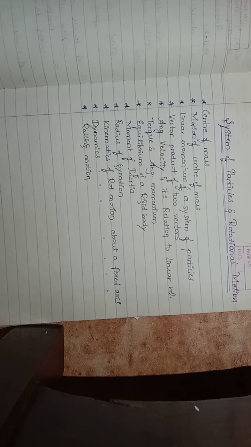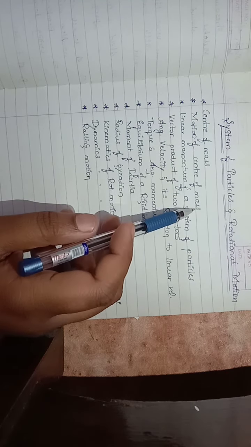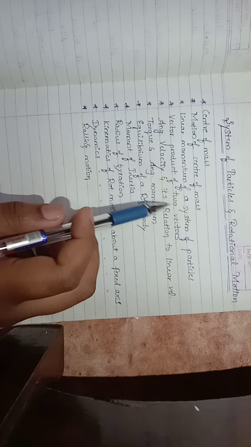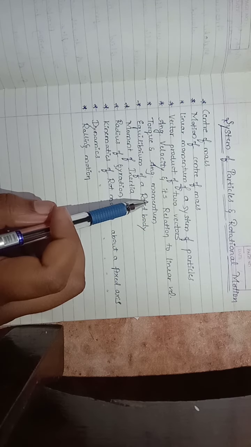Hello students. So as you know, we are talking about system of particles and rotational motion. Till now we have completed some of the topics of this chapter, like center of mass, motion of that center of mass, and linear momentum of a system of particles also we have discussed.